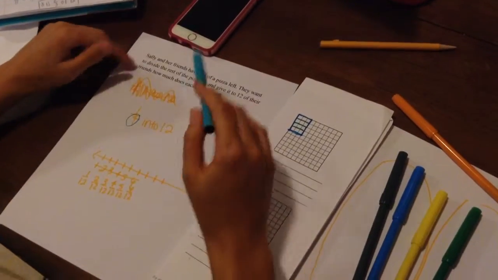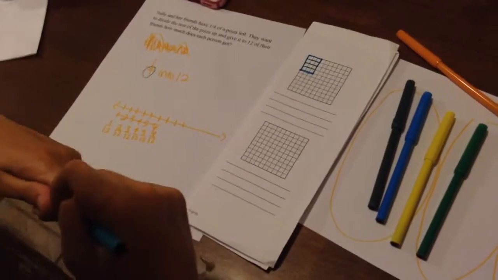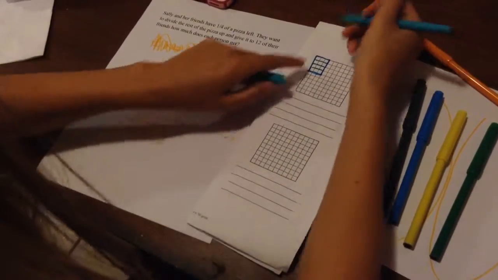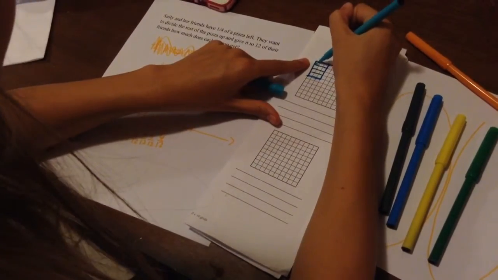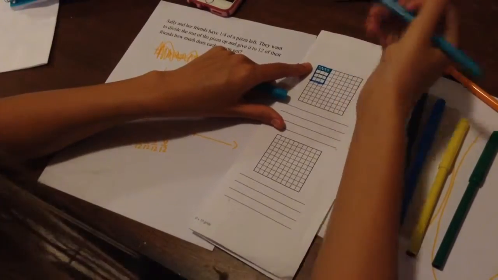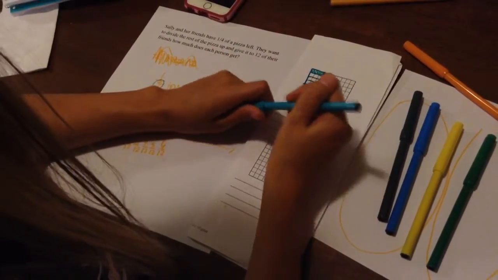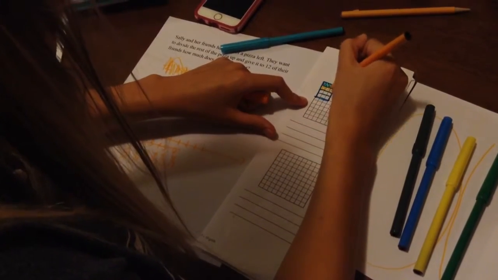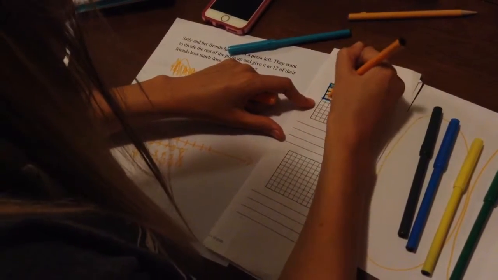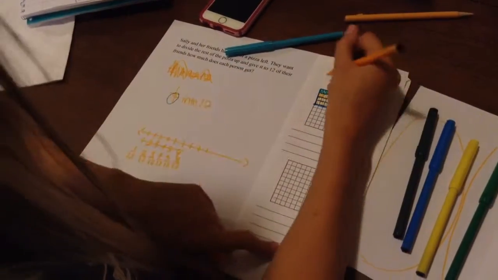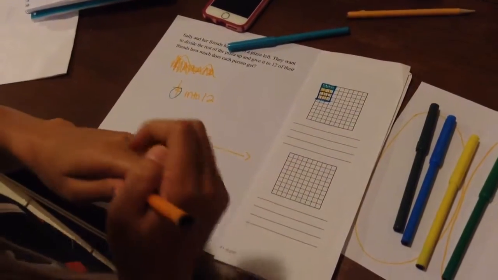So since Sally only has 1/4 of the pizza left, we must take away one of the areas, so that is our numerator, and that leaves us with 3 areas left, which would mean that we now have that each person would get 3 slices of pizza.